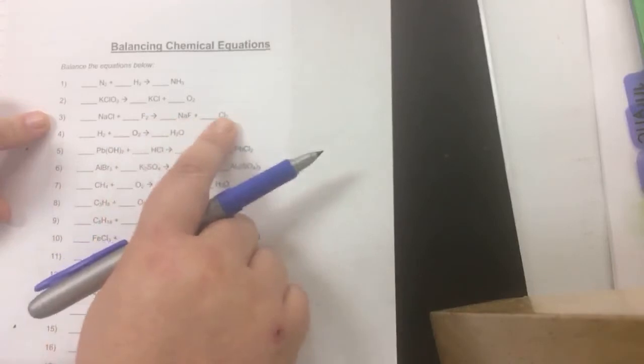So if you have your worksheet with you, I'm going to start with number 3. That's this one right here. The NaCl, F2, NaF, Cl2. First thing we need to do is make sure that we're counting all of our atoms.